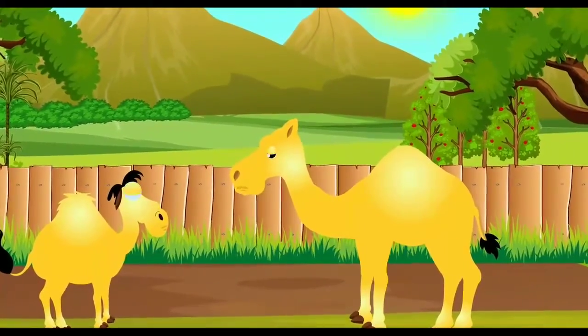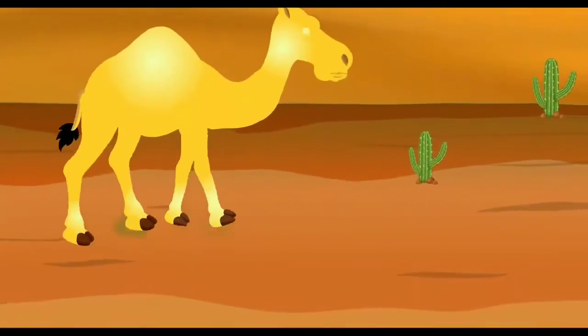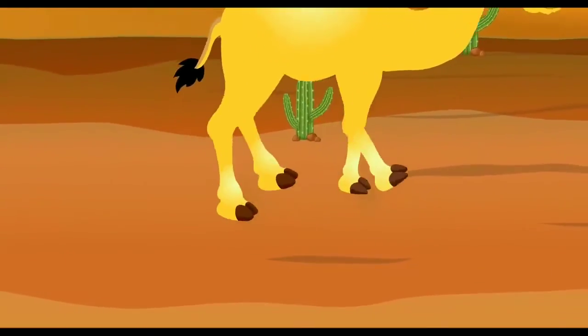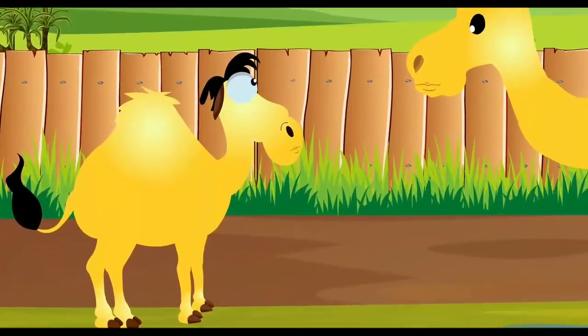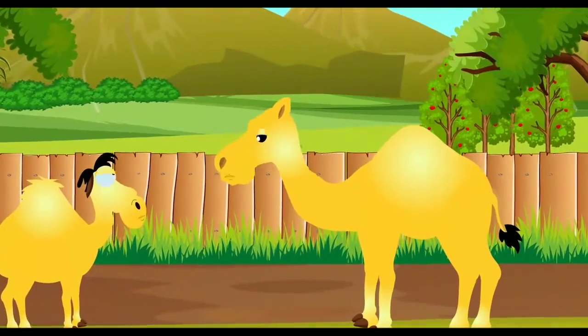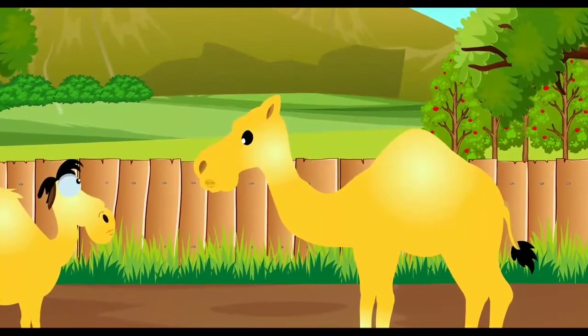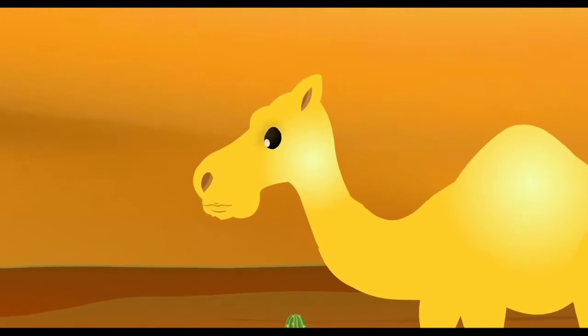"Because they are meant to help us walk comfortably in the desert. These legs help us move around in the sand." "All right, but why are our eyelashes so long?" "To protect our eyes from the desert dust and sand. They are the protective covers for the eyes," replied the mother camel.